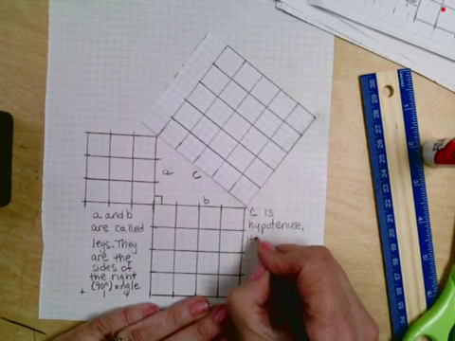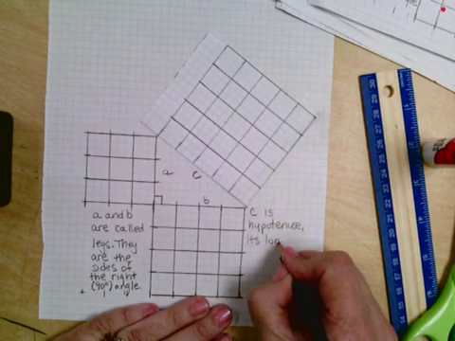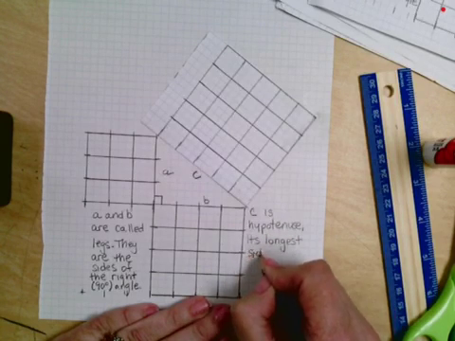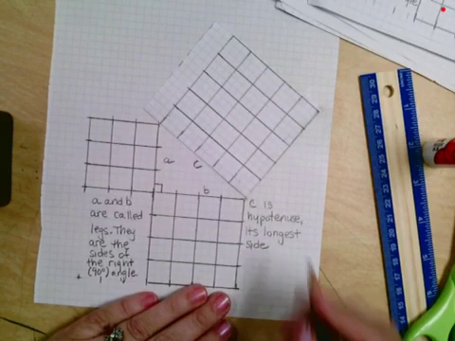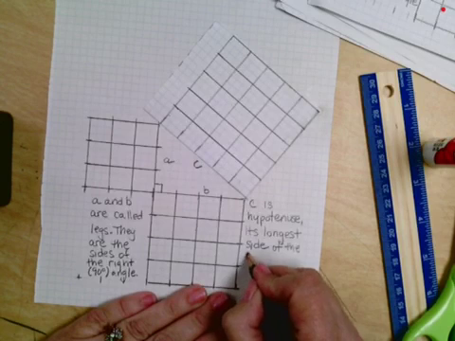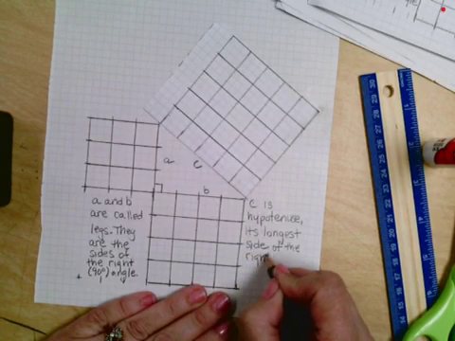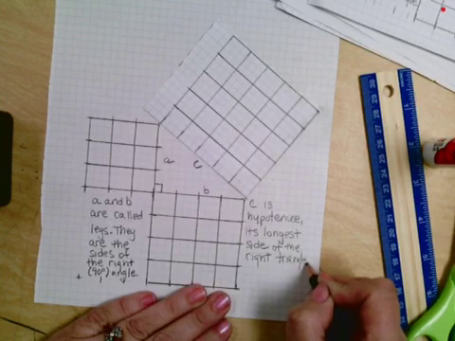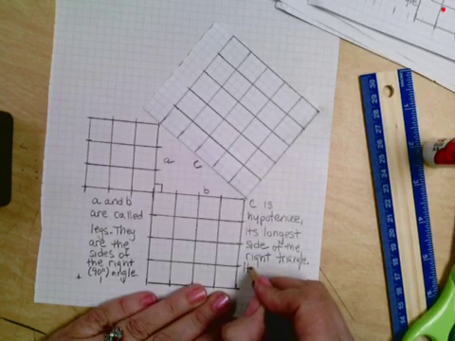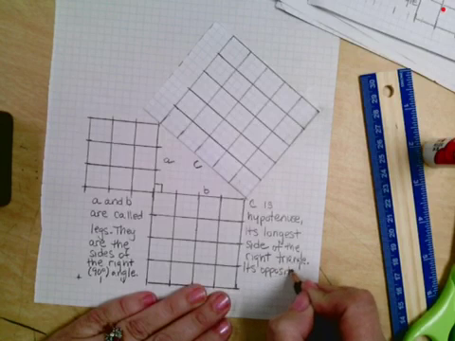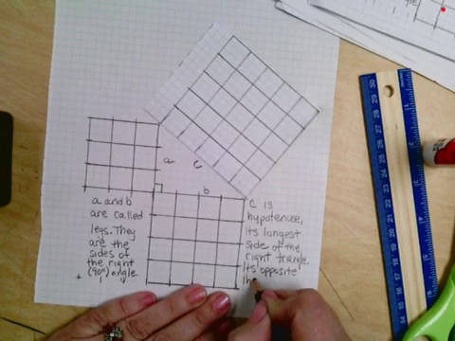It's the longest side of the right triangle. And it's opposite the right angle.